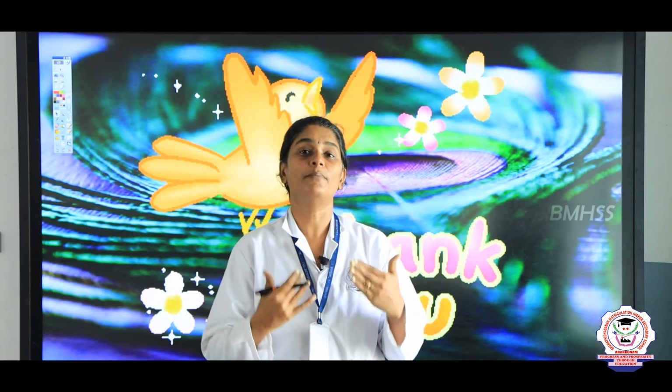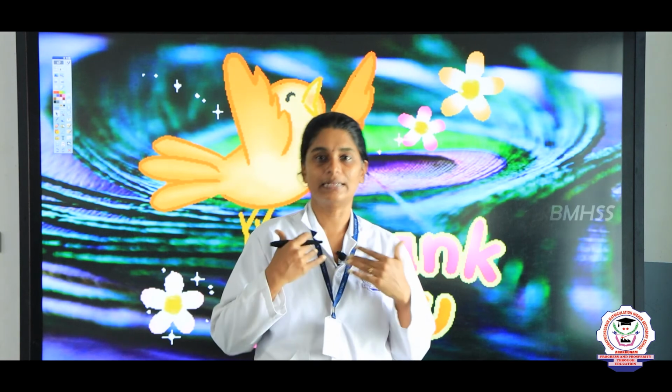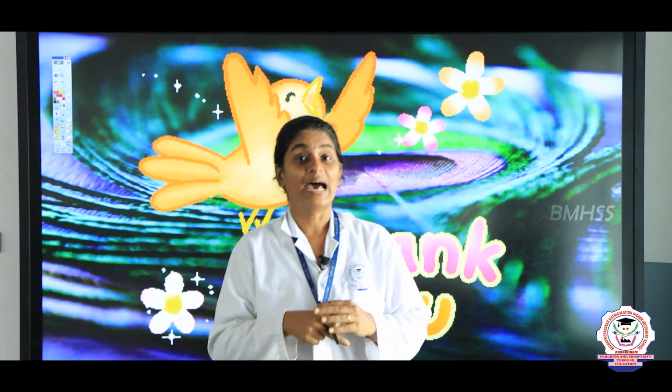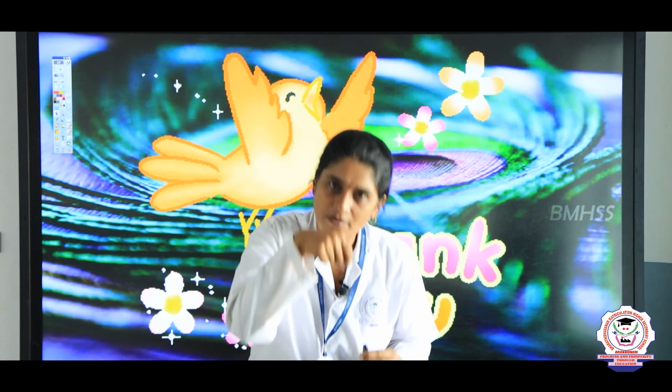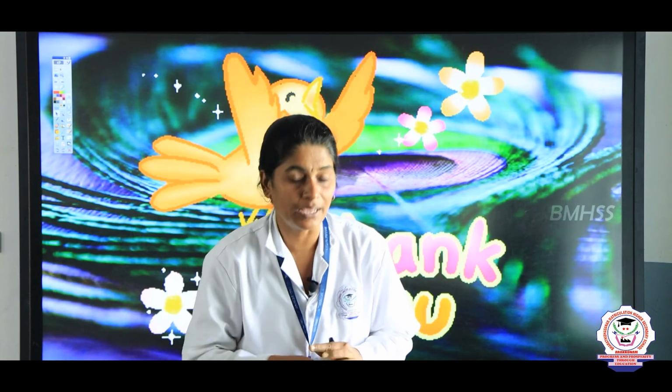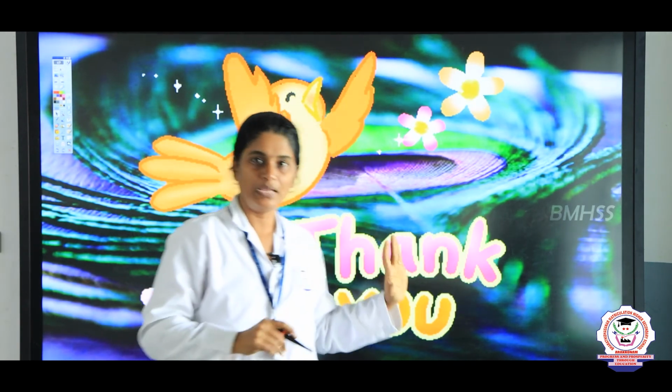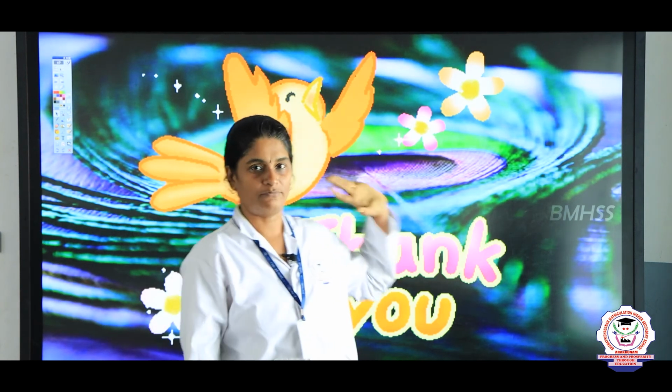And some birds like duck and swan or goose have a flat and broad beak. Birds like sunbird and hummingbird have a long and pointed beak. Parrot has a short and curved beak, right? Hoopoe has a long, slender and pointed beak, and woodpecker has a long, pointed and chisel like beak, right? So this is what you have learned about the beak in today's class, right?